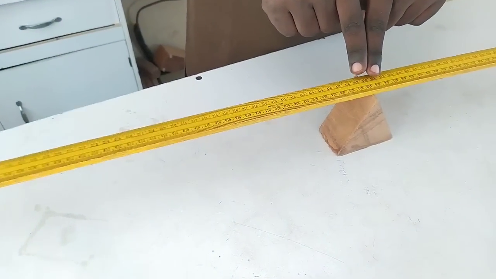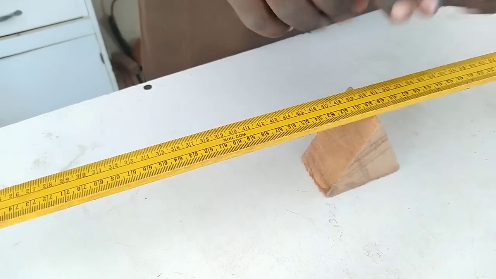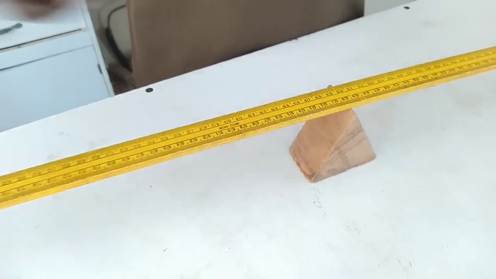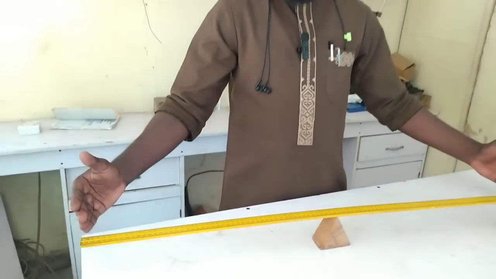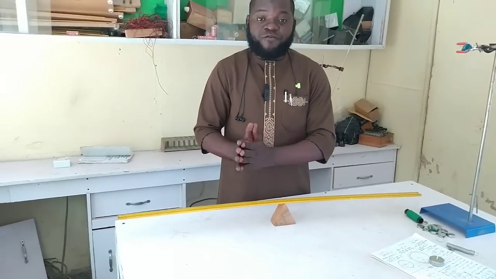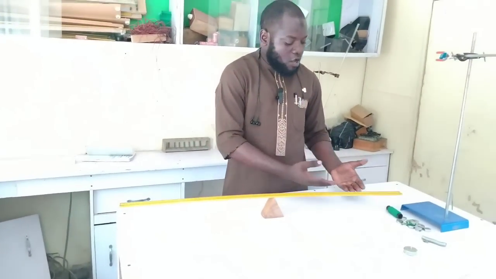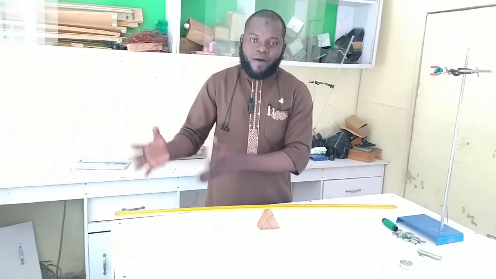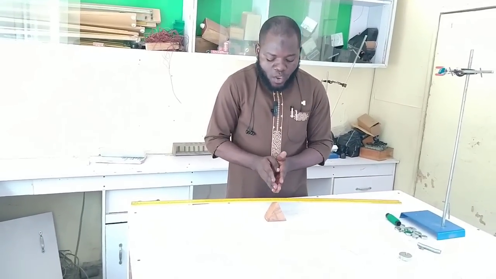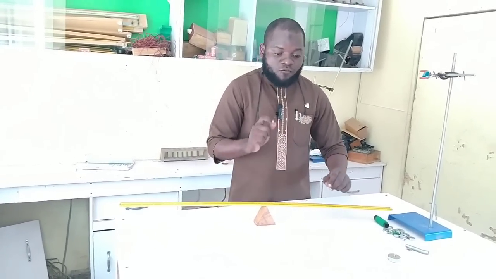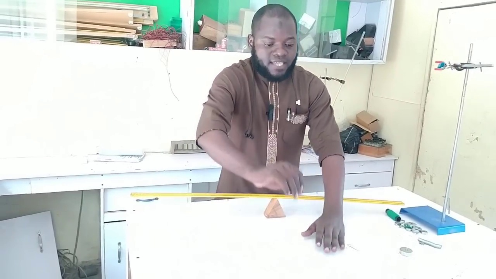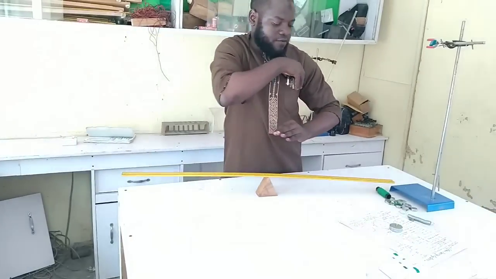49.8. You can see the balance point here. 49.8. It doesn't balance at 50. Am I making sense now? Normally, your meter rule is supposed to balance at 50, but because of factory error, it doesn't balance at 50. So it's fine. Note where it's balanced, which is 49.8 centimeter.